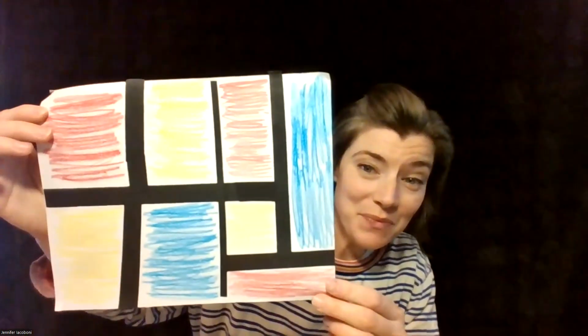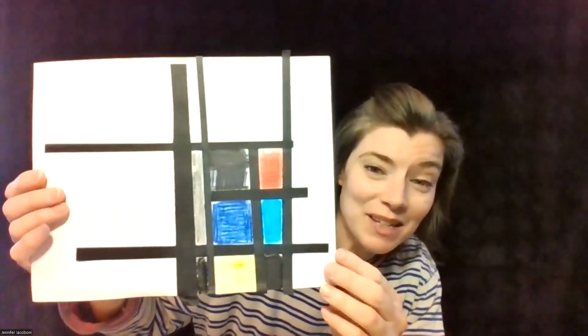Let's take a look. Now I want you to look at your collage work. I'm gonna hold up a few here. And I want you to compare it to your drawn work. What do you notice? Do you notice that the lines look different? Were you inspired to work with the collage lines differently than your drawn lines?